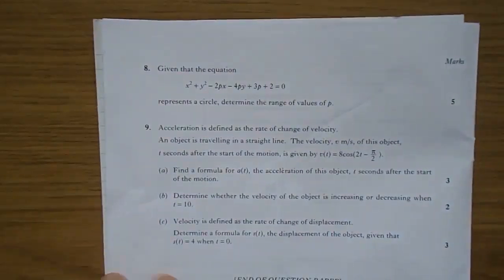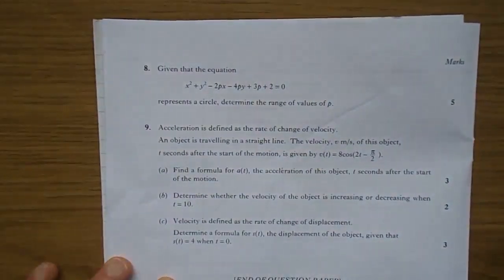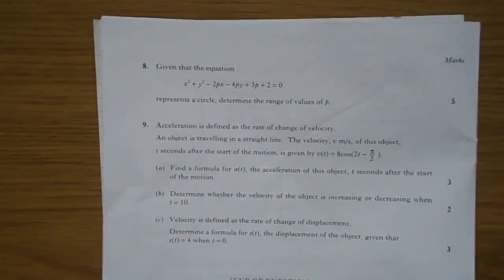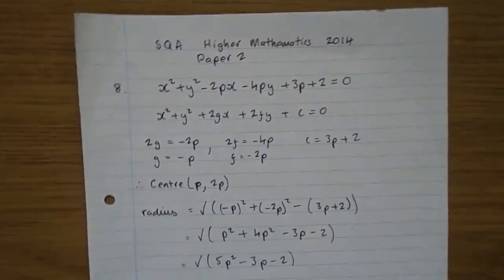Okay, and here's question 8. Given that the equation x squared plus y squared take 2px take 4py plus 3p plus 2 equals 0, given that it represents a circle, determine the range of values for p. Okay, so let's get on with it.